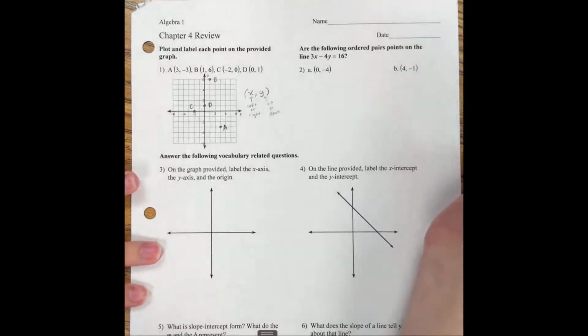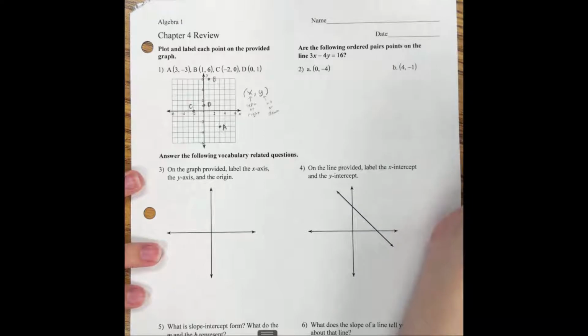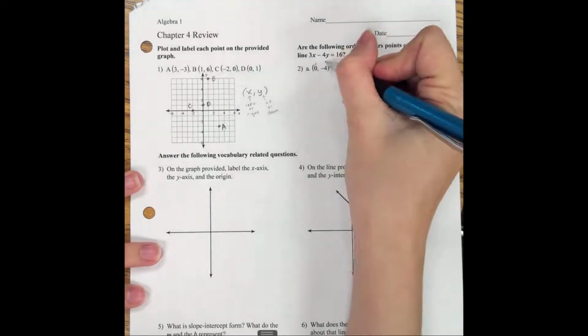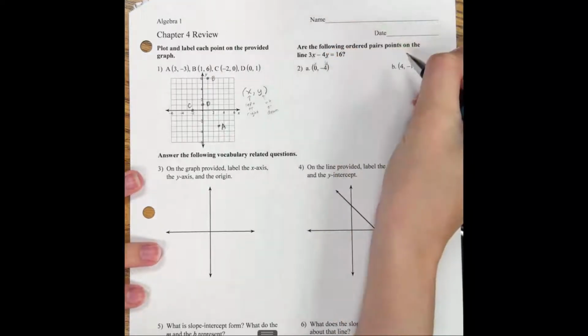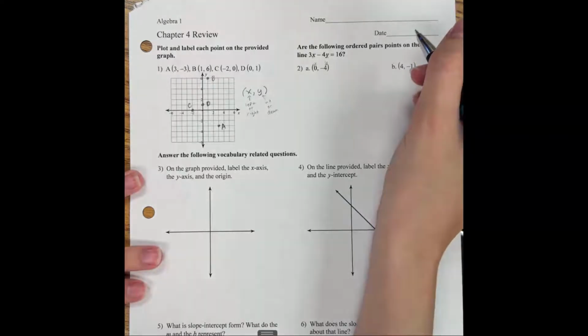The second thing: are the following ordered pairs points on the line 3x minus 4y equals 16? We can figure this out without actually graphing the line, although that would be one way to go. What we can do is take our x value and our y value and plug them in for this x and y and see if what we get is true. If it is, then it would be on the line. If it's false, then it would not be on the line.